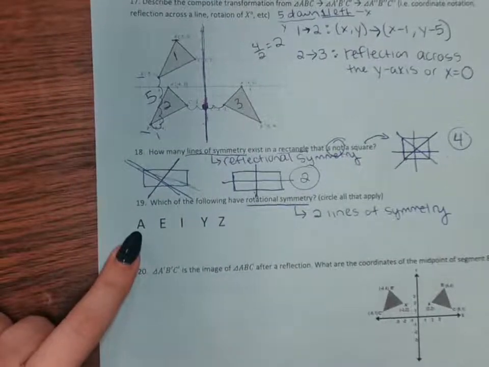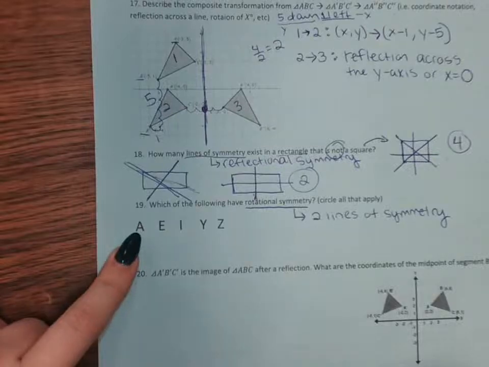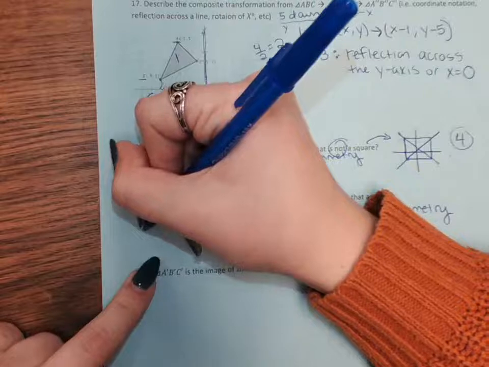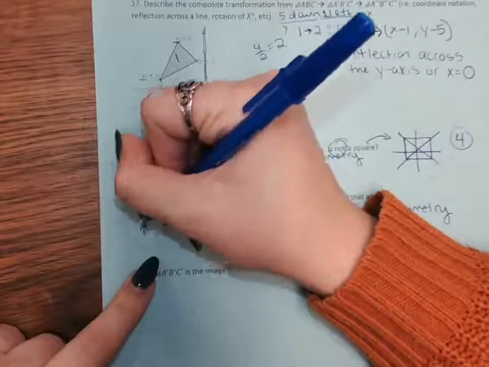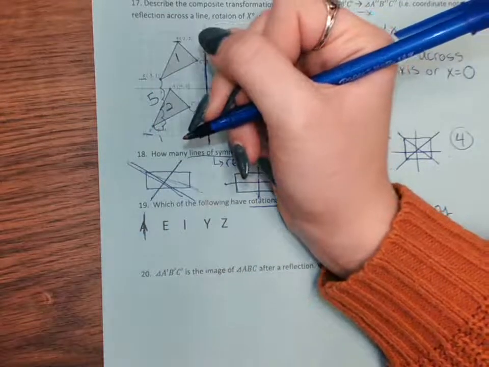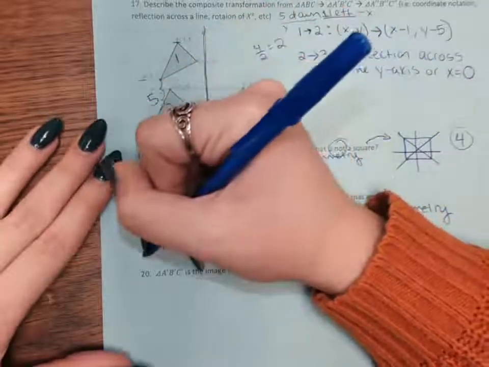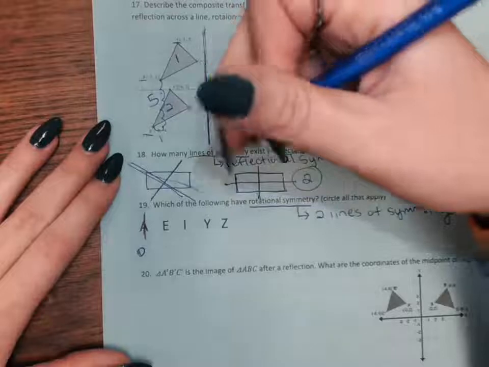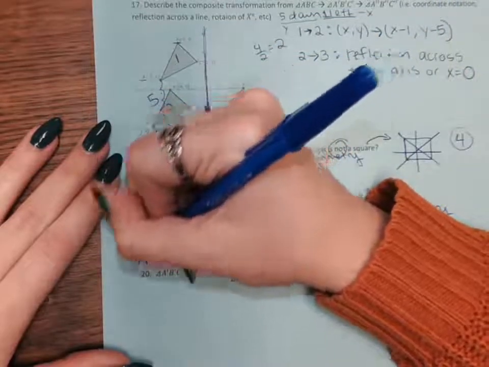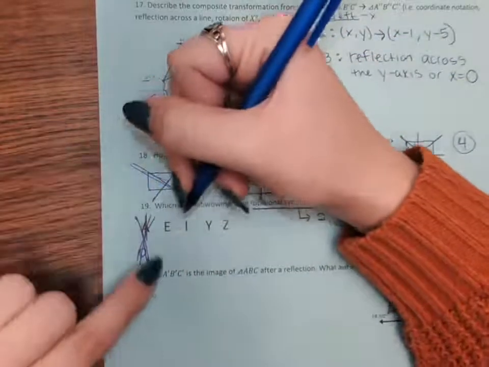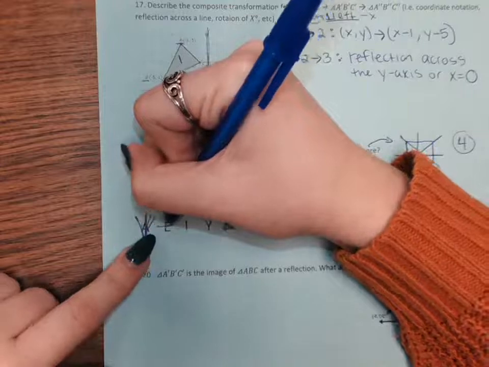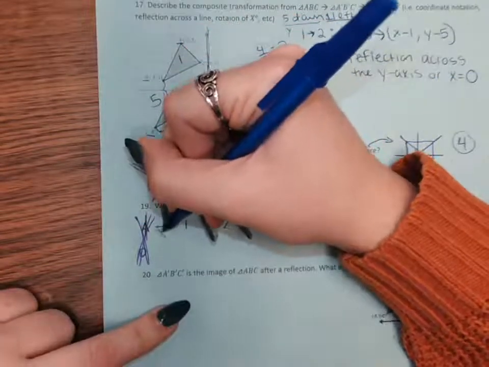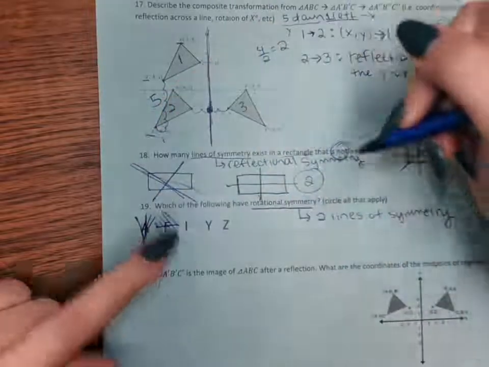If I'm looking at A, I want to see how many lines of reflection I have on A. So I know I can cut it in half, and those are mirror images. So that's the only one I can do that with. So I have 1 line of symmetry, no rotational symmetry here. For this E, again, I have 1 line of symmetry, but I have no rotational symmetry.